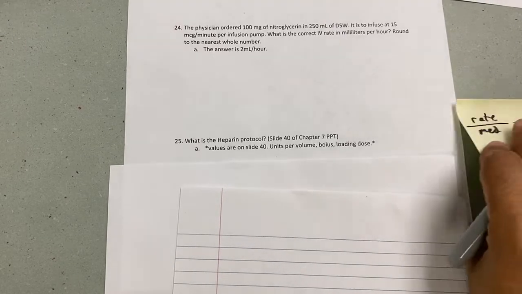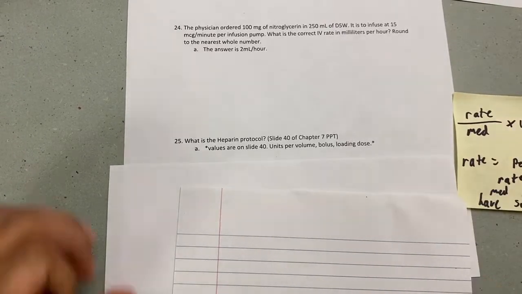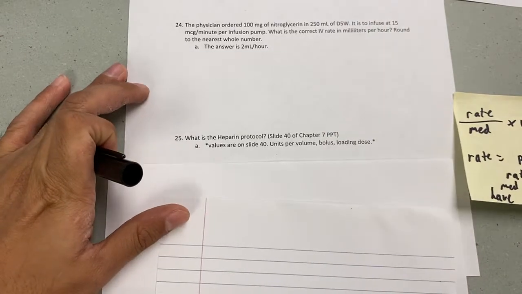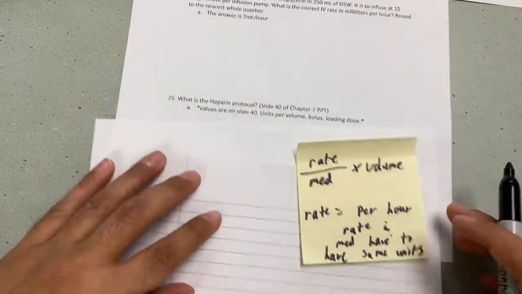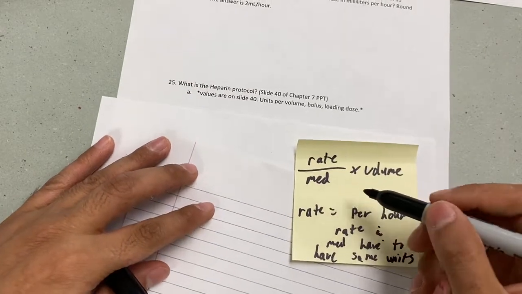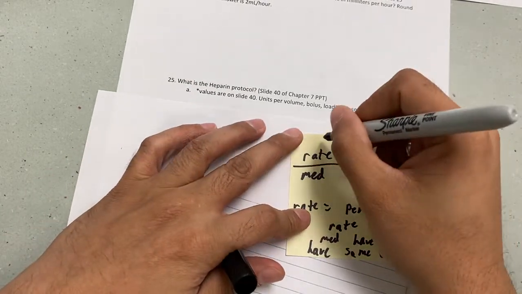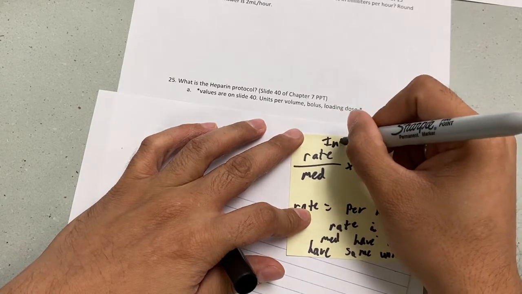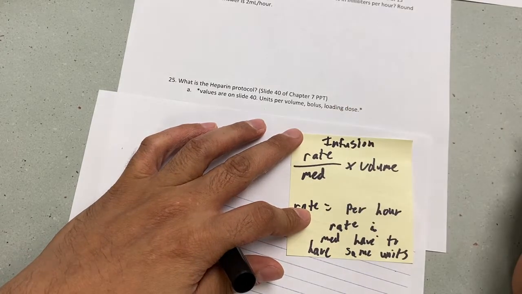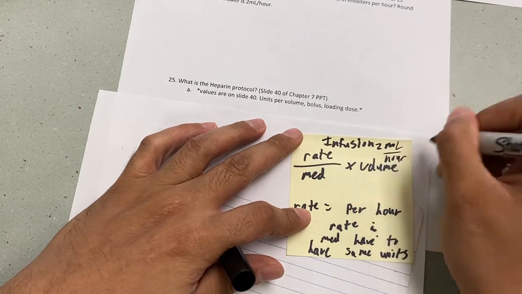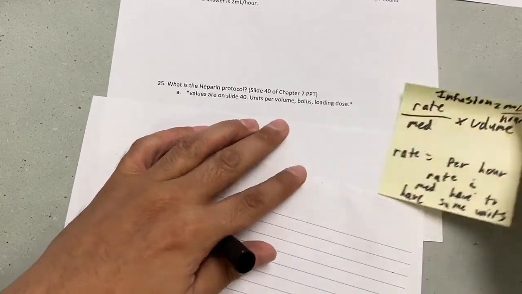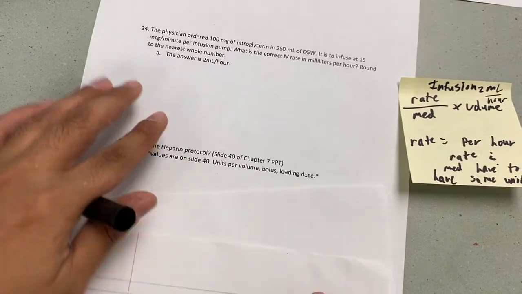Okay, so let's take a look at number 24 from the study guide. And this is going to be, I think, a little bit faster for a few reasons. One, we've already covered the formula. If you saw the video before this one, we've got our formula as rate over medication times volume. And this is our infusion pump formula to find milliliters over hours. So keeping this here on the side, we'll come back to it.